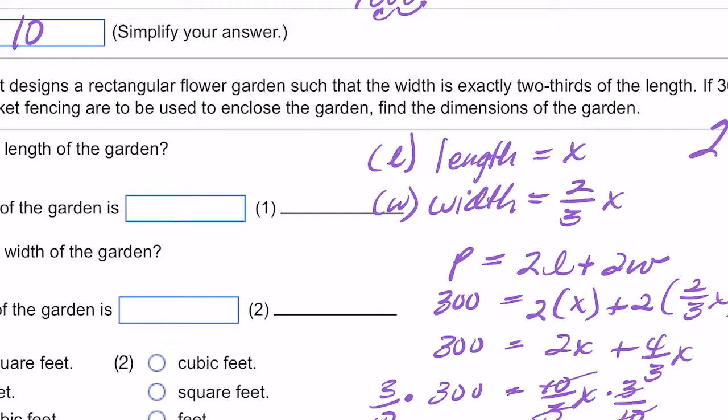So we need to find the dimensions. That means we need the length and the width. Well, we just found x. X is 90. X was your length. So it's going to be 90, in this case, feet. And then to get the width, I'm just going to replace 90 for x. So 2 times 90 gives me 180. And then divide by 3. 180 divided by 3 is 60. And again, it's a dimension, it's feet.